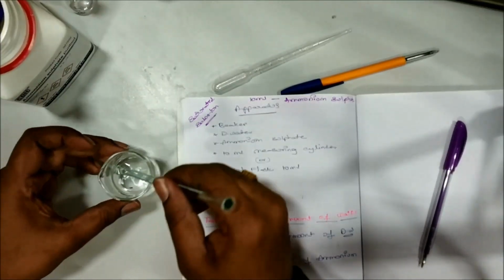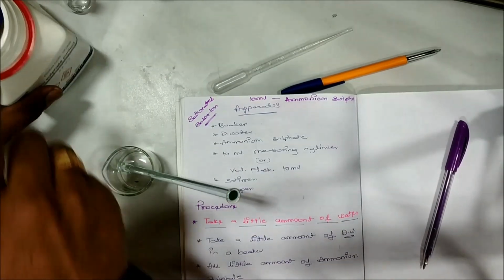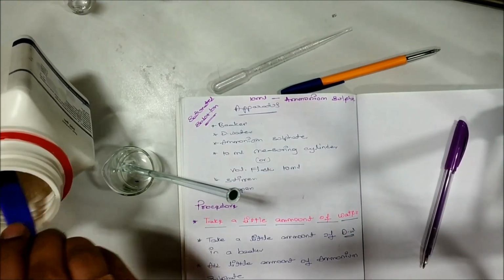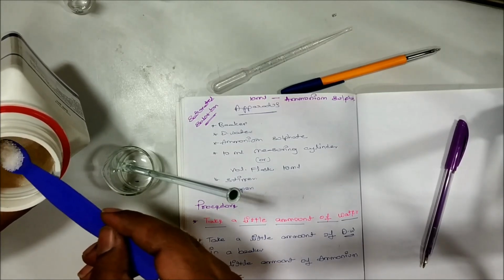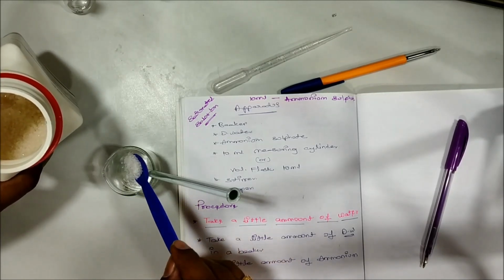So now again I am going to take ammonium sulfate. This time I am taking little more amount and I am dropping it.